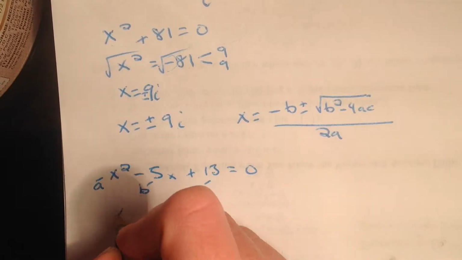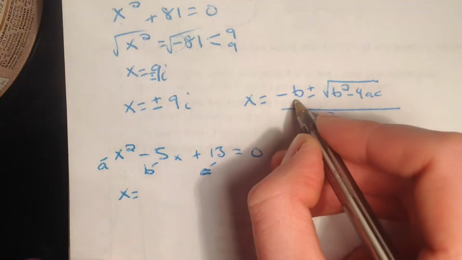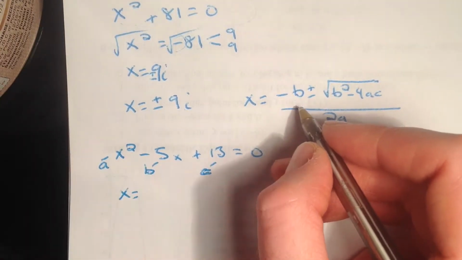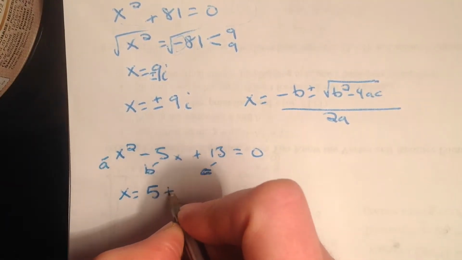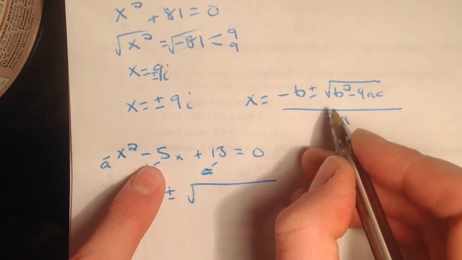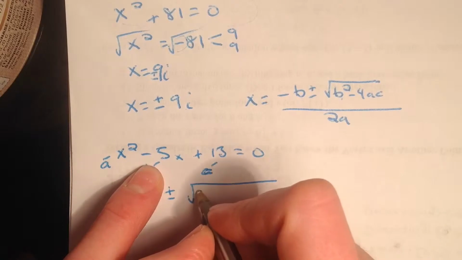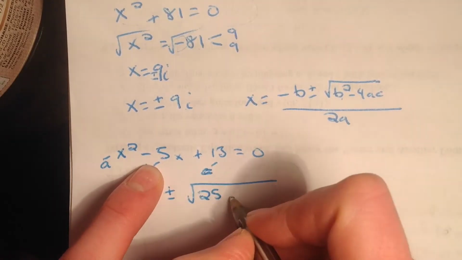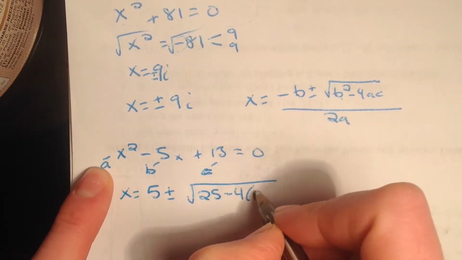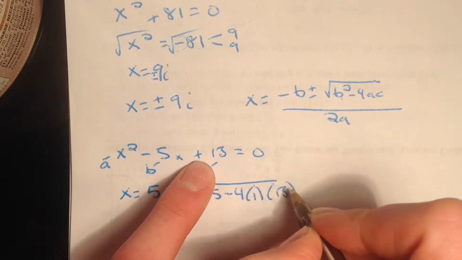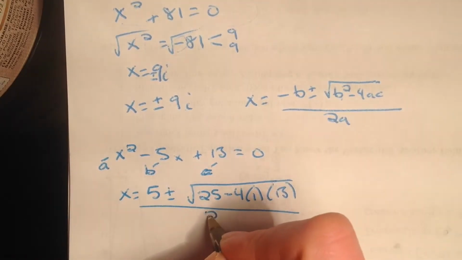So that means if I'm putting these in, I have negative b. Well, b is a negative 5, so to negate that, it becomes 5 plus or minus the square root of b squared. So negative 5 squared is 25 minus 4ac all over 2a.